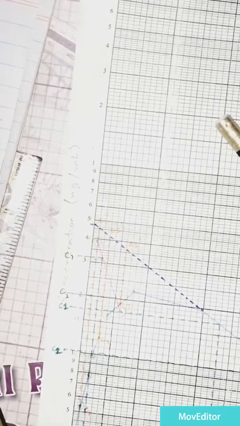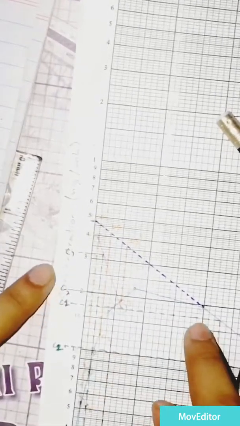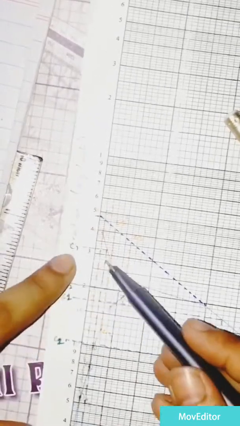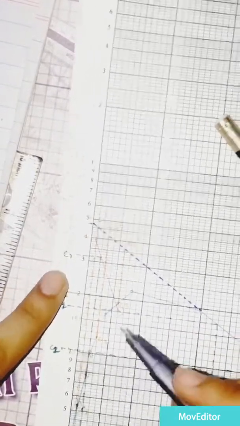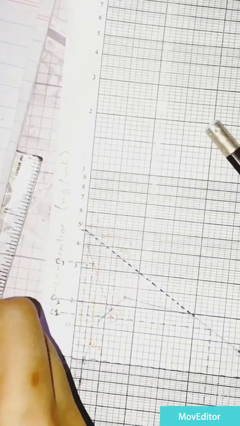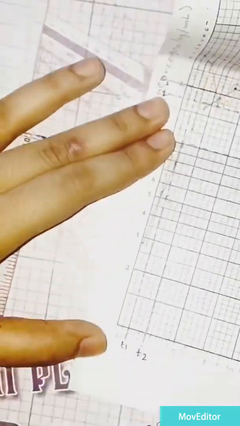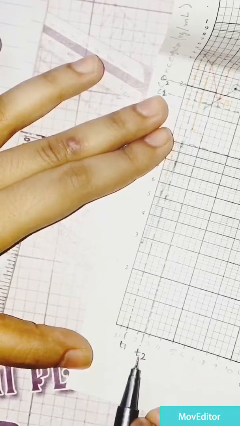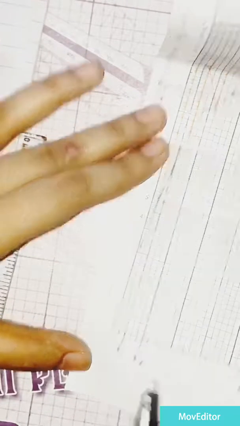C1 is 32, while the time taken by C2 is 1. Is it visible? See, the extrapolation over here. The T1 is 1 and T2 is in between 2 and 3, so it's 2.5.